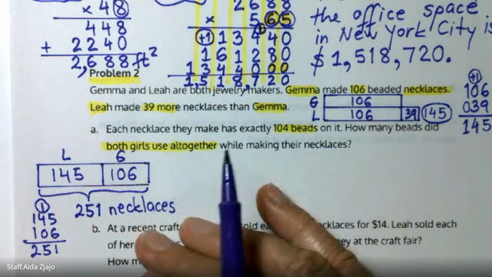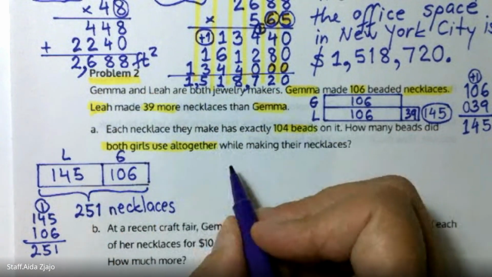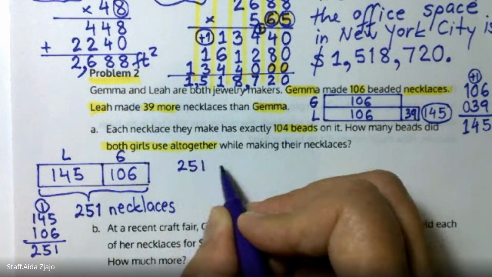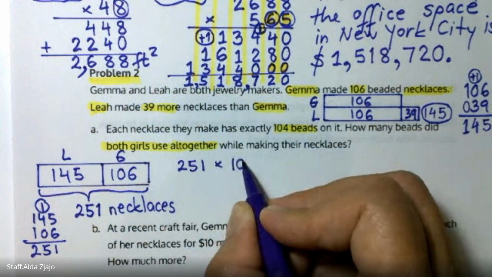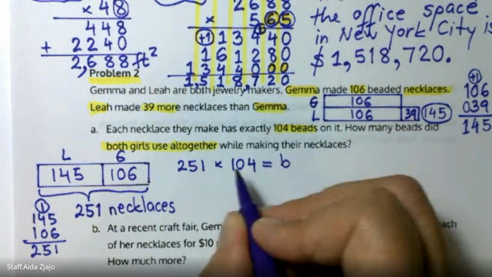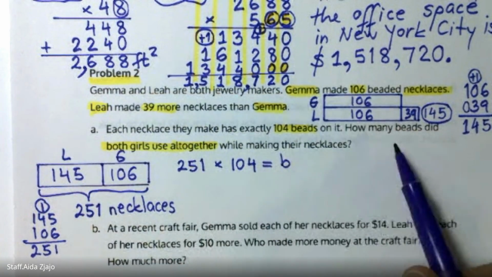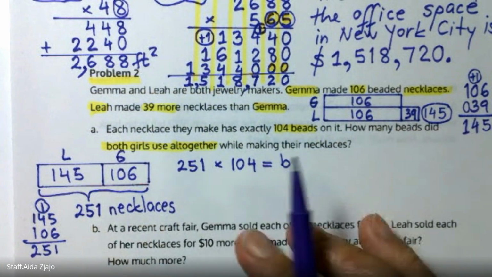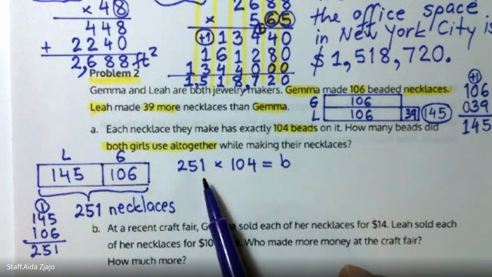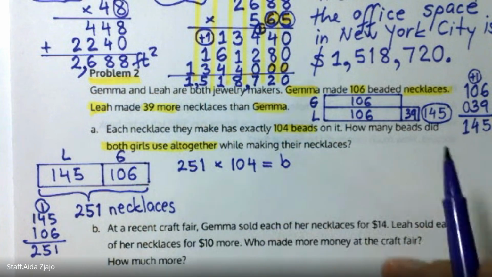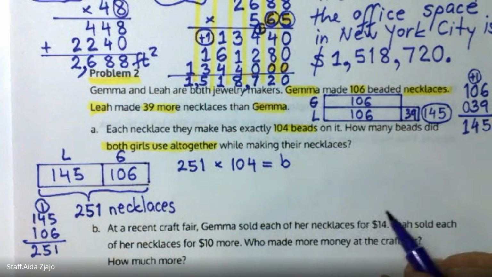So now we need to say 251 times 104 equals B, the total beads they were using. We can do the simple partial product if you like.